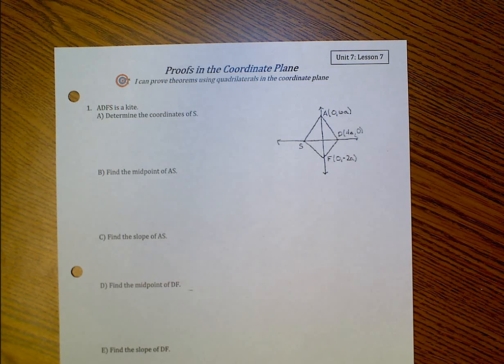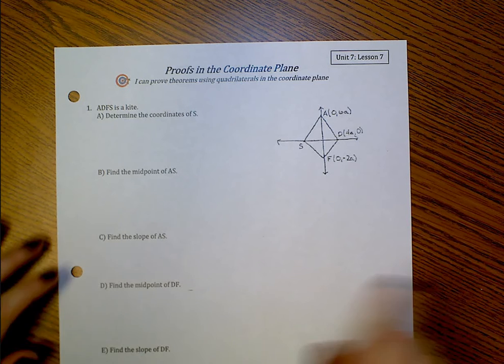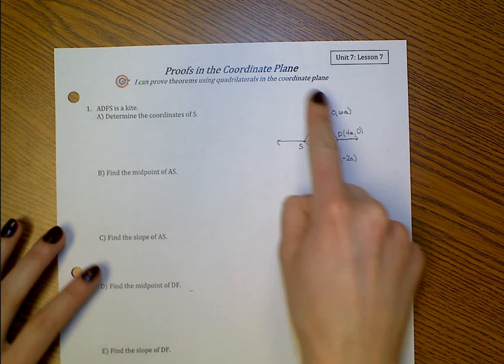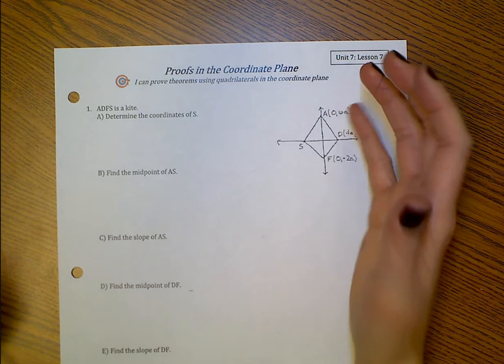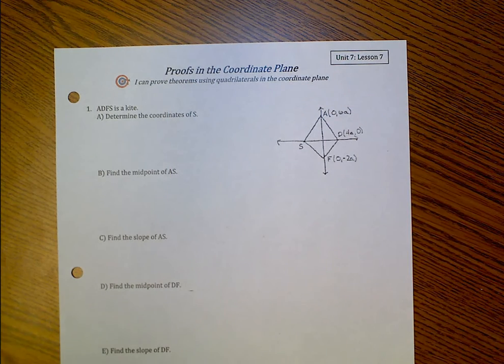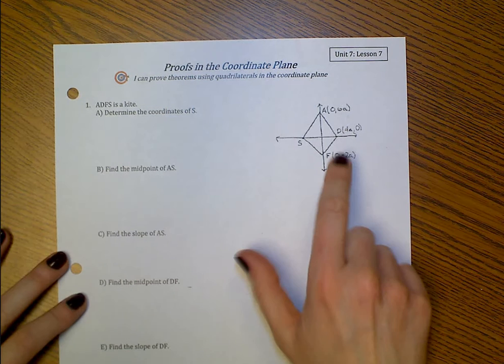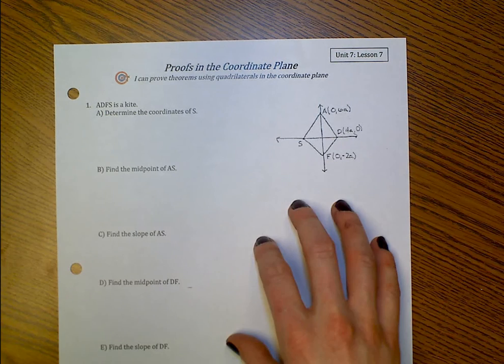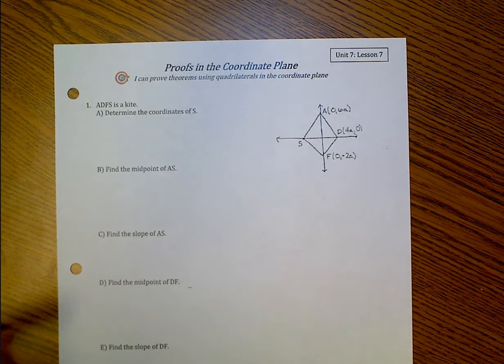This is our last lesson on quadrilaterals, or our last lesson in Unit 7. And we are looking at, oh no, dreaded word, proofs in the coordinate plane. So you're not going to be actually writing a proof like you're used to from triangles. You're really just going to be using formulas and what we did last time to show that certain things are true about quadrilaterals in the x and y axis.